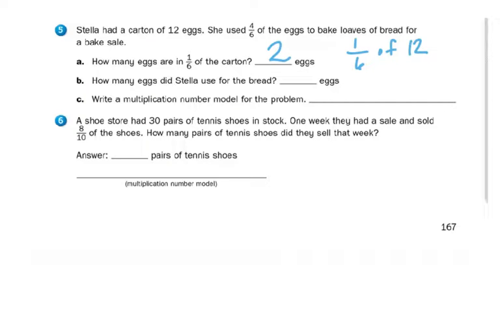How many eggs did Stella use for the bread? Well, here it tells me she used 4/6. So here I need to take 4/6 of 12. So first of all, 6 times what gives me 12? 2, and there are 4 groups of 2. So 4 times 2 is 8.